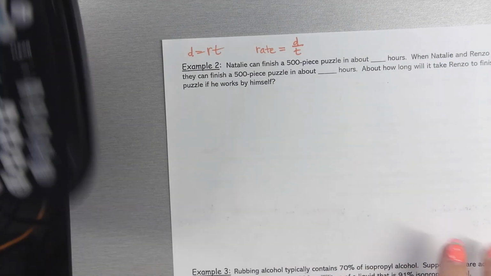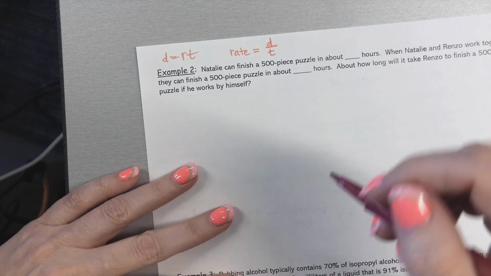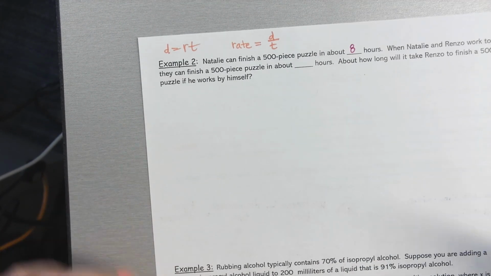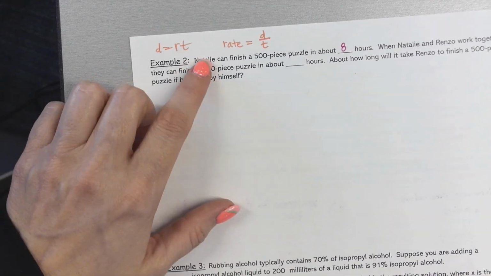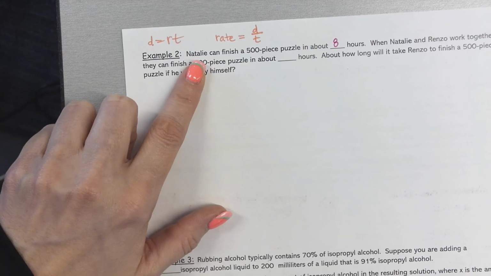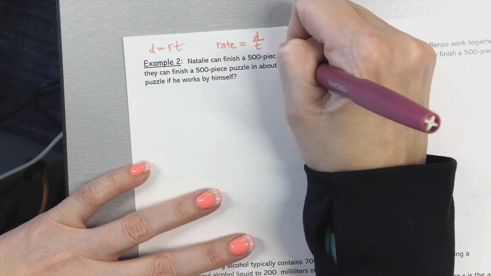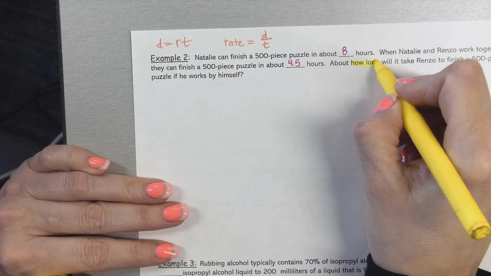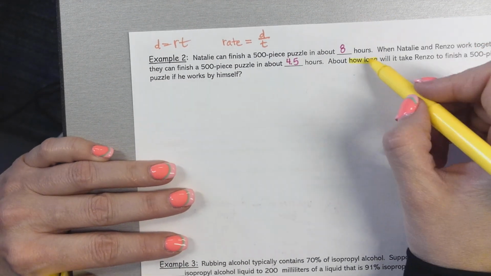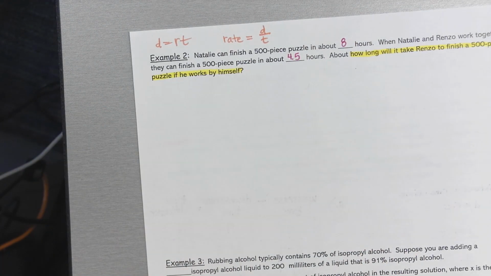Okay, so we're going to keep that in mind for this problem. Okay, so Natalie can finish a 500-piece puzzle in about 8 hours. I was going to say Natalie's 2 years old. We don't know how old she is. Okay, and then when Natalie and Renzo work together, they can finish it in about 4.5 hours. Okay, about how long, so anytime they're asking you how long, that means you're going to be finding the time. So how long will it take Renzo to finish a 500-piece puzzle if he works by himself?